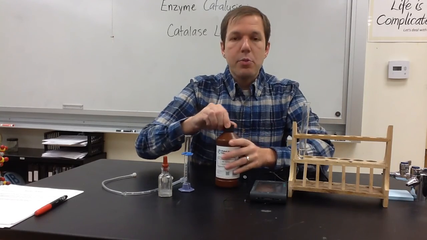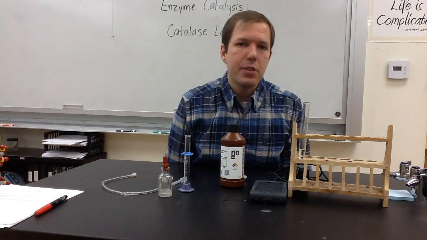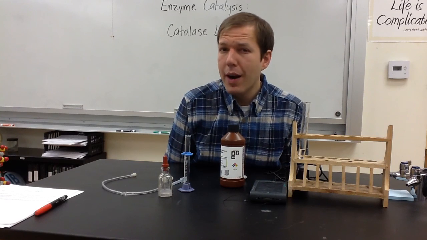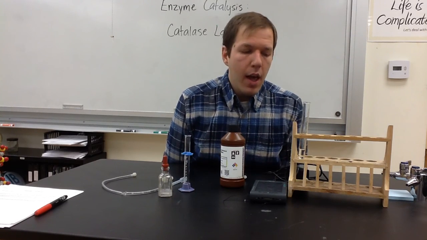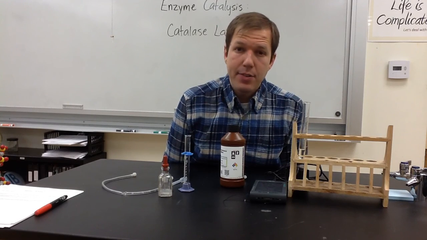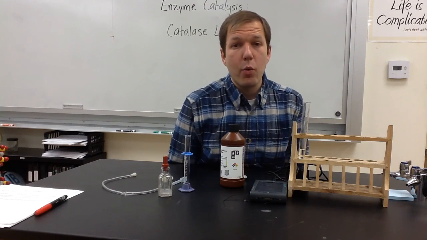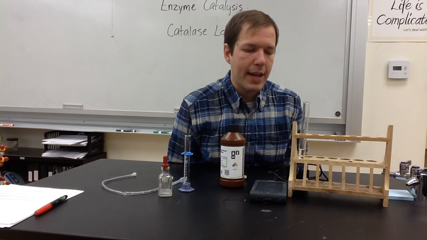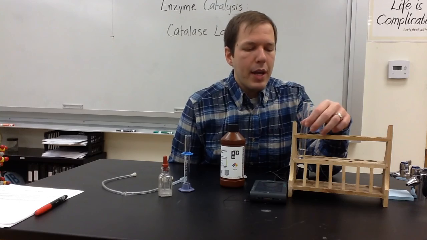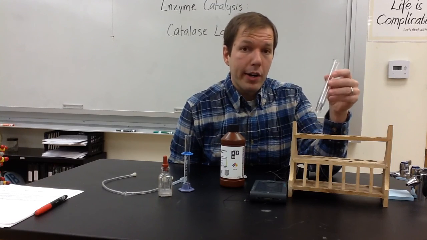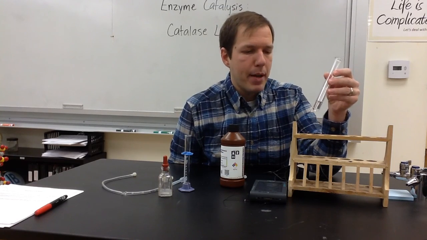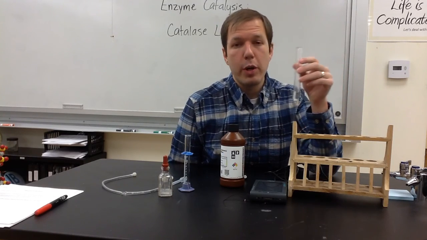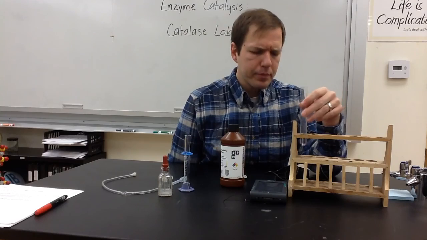Now, in this reaction, peroxide is going to be breaking down into two products. The first product is water, and the second product is oxygen gas. So you're going to get one of the oxygen atoms breaking away from the H2O2 to form oxygen gas, O2. So in that reaction, we're producing water, a liquid, which is not easy to measure, but we are producing oxygen gas, which is easy to measure when we trap that gas in a container.